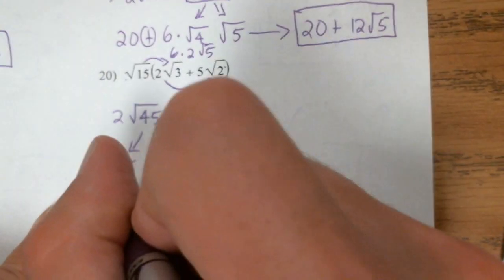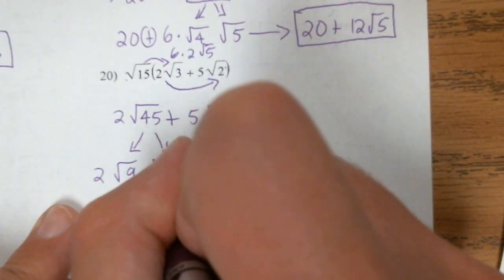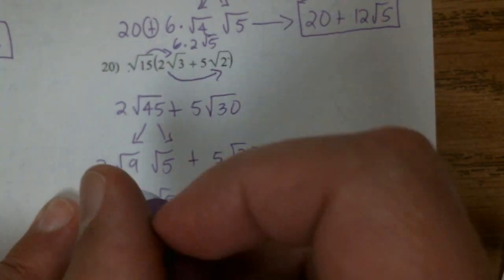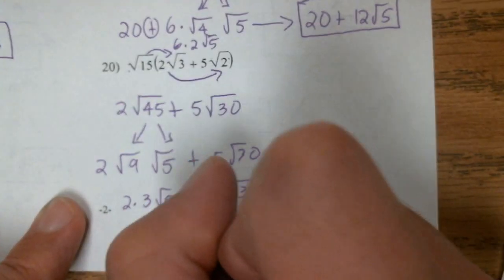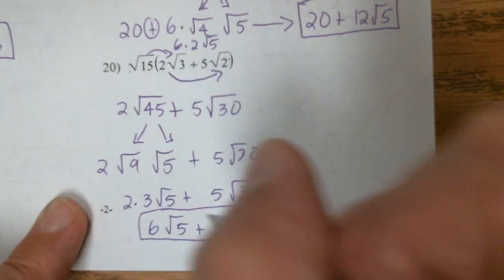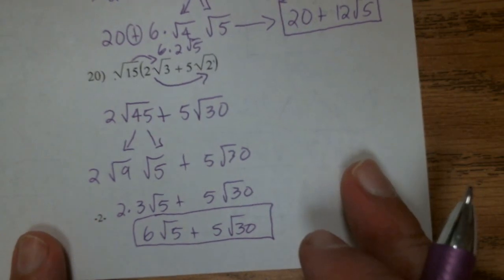Square root of 9 is 3. So that's 2 times 3 square root of 5 plus 5 square root of 30. And then 2 times 3 is 6. So I have 6 root 5 plus 5 square root of 30. Okay, and that's the best we can do.